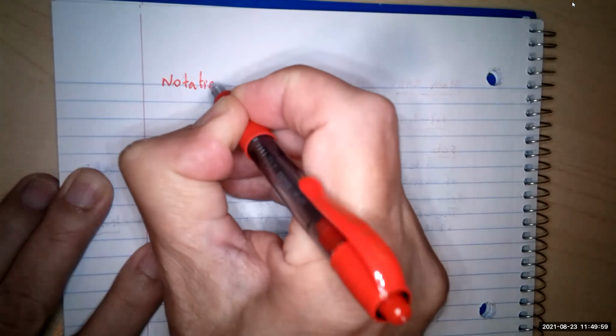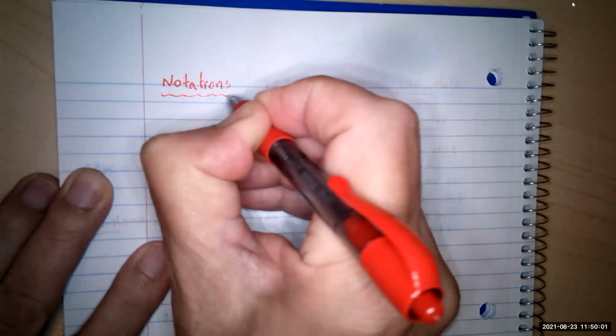Now, the first famous notation is for membership of a set. If you want to identify that something is in your set, this is the notation that we're going to use.